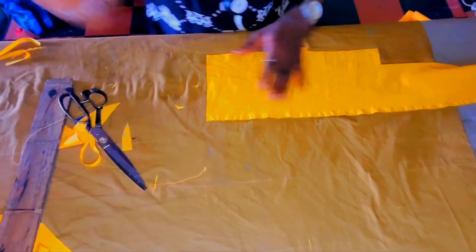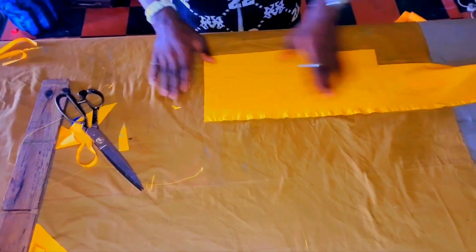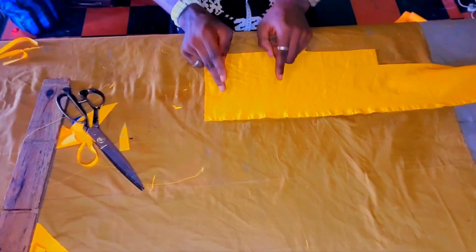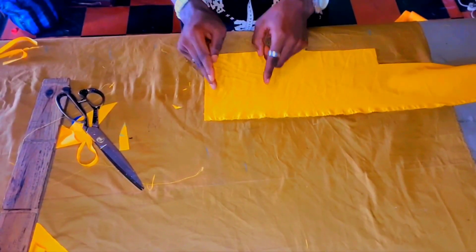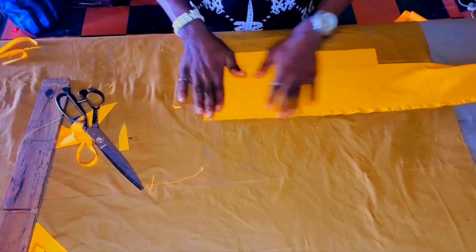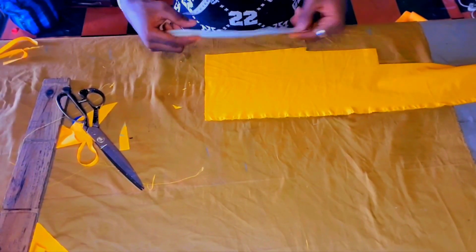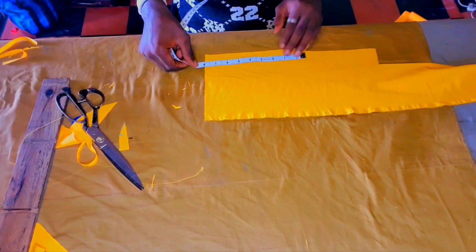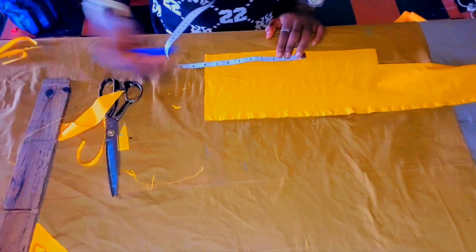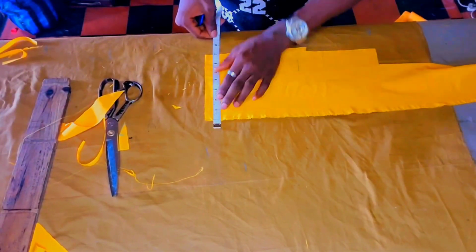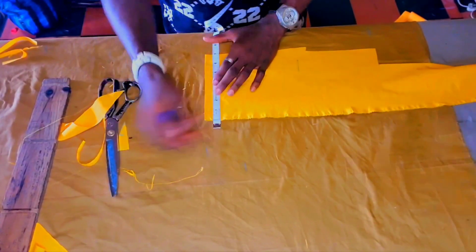Alright friends, the next thing you need is the back welt pocketee. So how to do this? We'll measure 8 inches wide by 6.5 inches long, or however long.